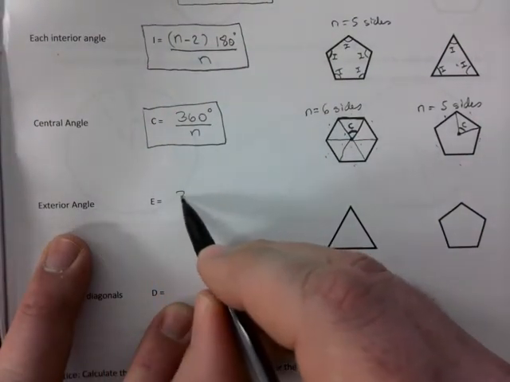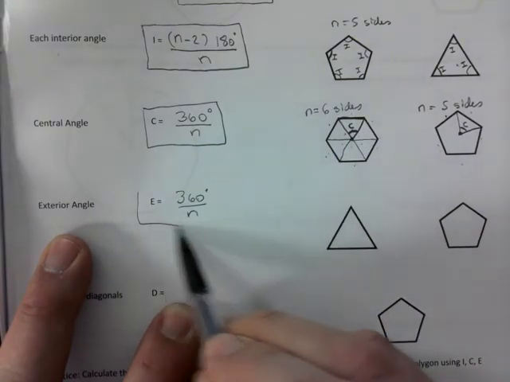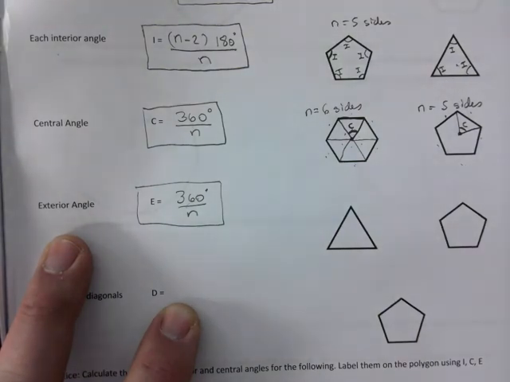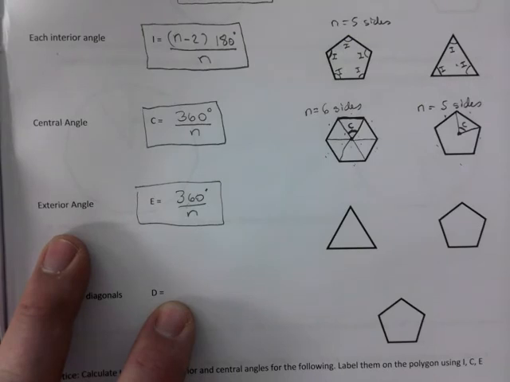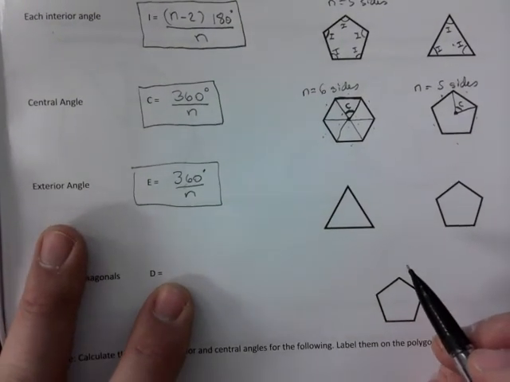Exterior angle, you're going to love this. It's also 360 divided by n. It's exactly the same as central angle. This is right after page 203, Raphael. This is where it gets a little trickier.